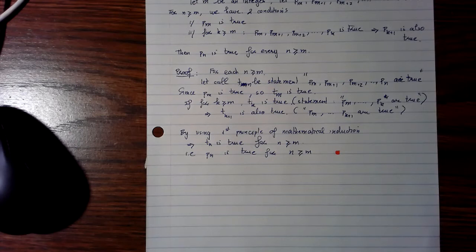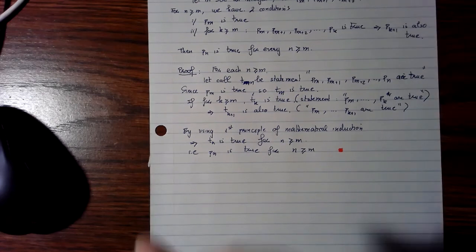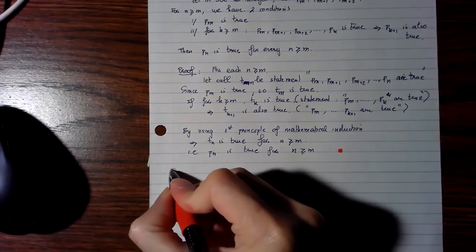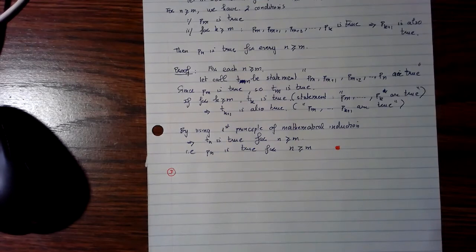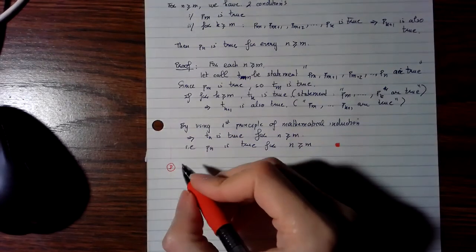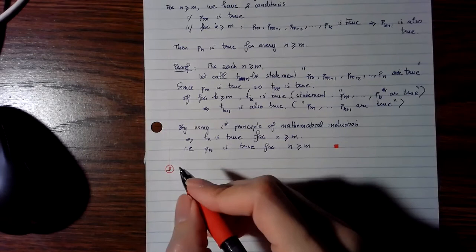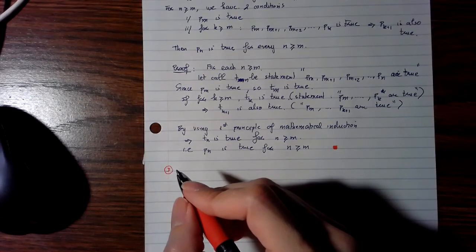Doesn't mean that the first one does not work for WOP, okay? But I just want to show you that using the second principle of mathematical induction is sometimes easier, sometimes more helpful to prove than the first one. Okay, so the second part, I want to prove the well-ordering principle using the second mathematical induction.